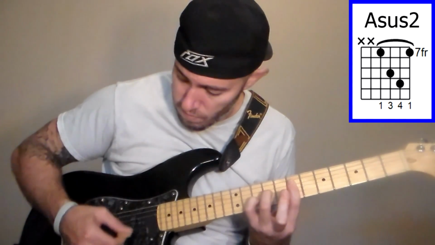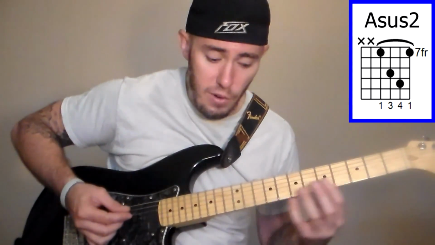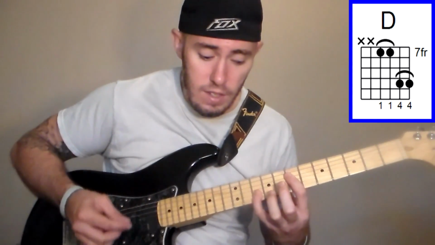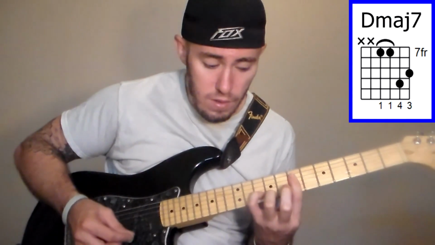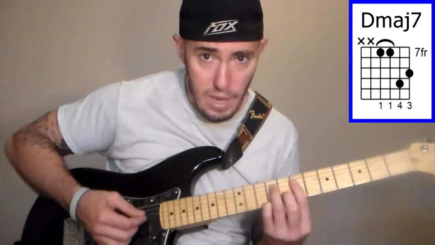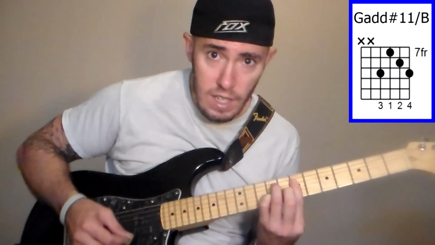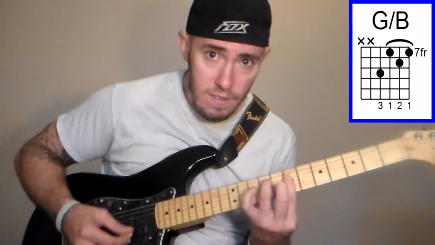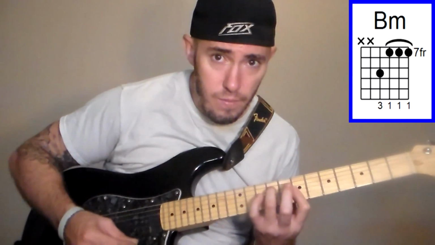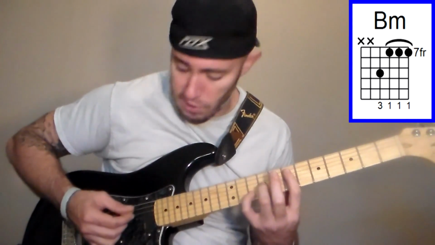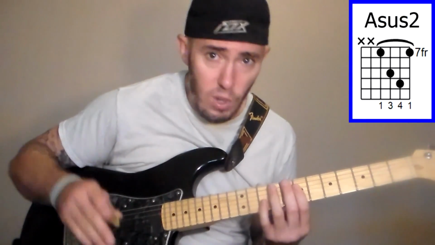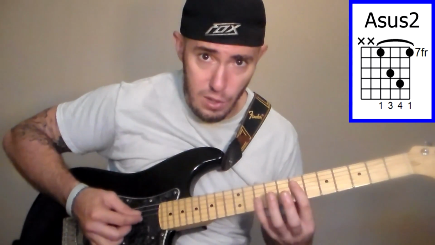Okay, so in order you have the D chord, to a D major 7 chord, to this G with B in the bass, add sharp 11, remove the sharp 11, then it's a B minor chord, then it's an A sus2 chord, and then once the bass kicks in, it's back to a D chord.